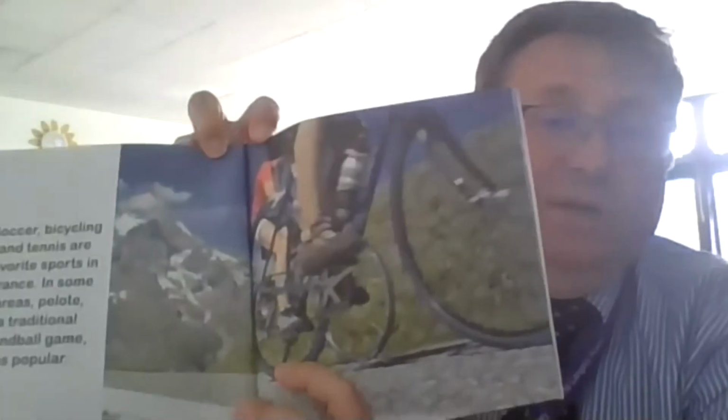Soccer, bicycling and tennis are the favourite sports in France. In some areas, pelote, a traditional handball game, is also popular. So the French are very sporting. A typical school day runs from 8 a.m. to 4 p.m, so a longer day than we have. However, they do have a 2-hour lunch break. Schools close on Wednesdays and Sundays and have a half day on Saturday.